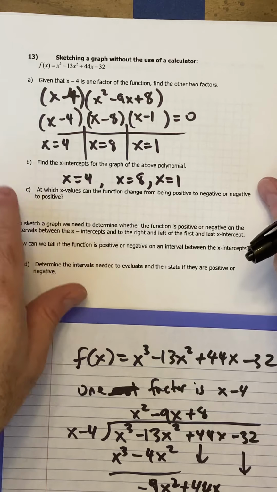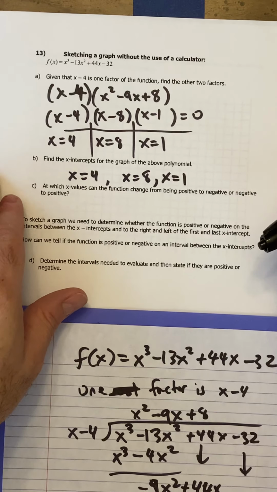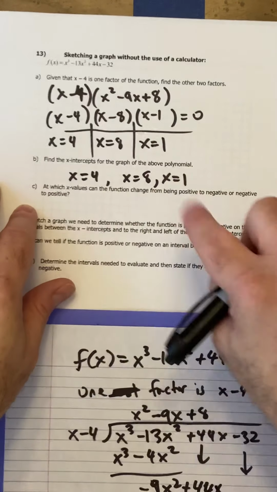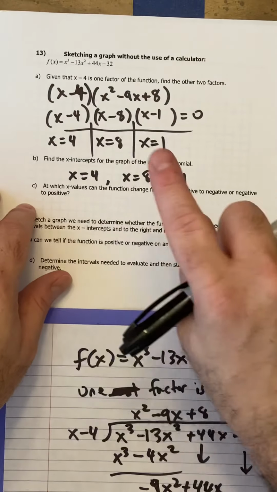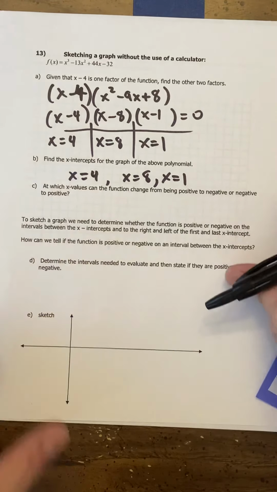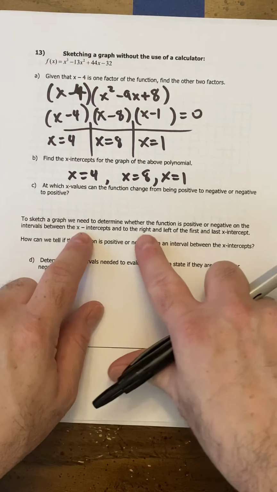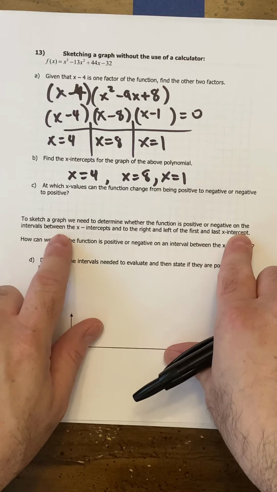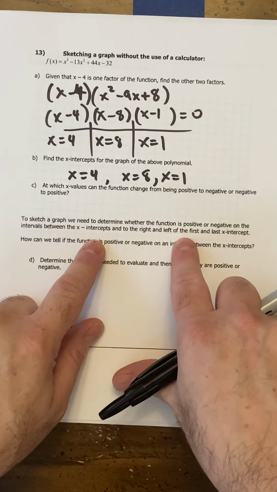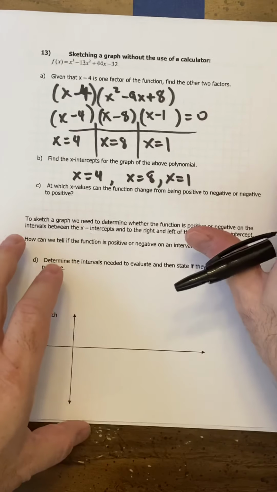At which x values can the function change from being positive to negative or negative to positive? These values. That's where it's going to be changing from going up to down or down to up, okay? To sketch the graph, we need to determine whether the function is positive or negative on the intervals between the x-intercepts and to the right and left. So I'm going to show you what this means.